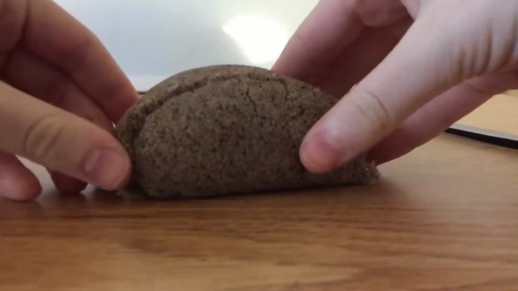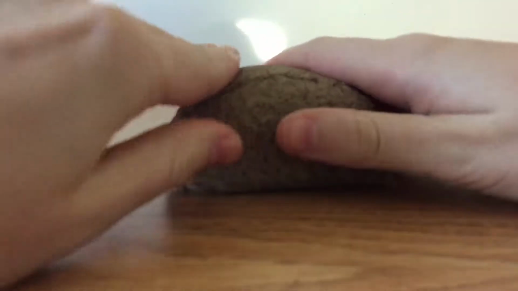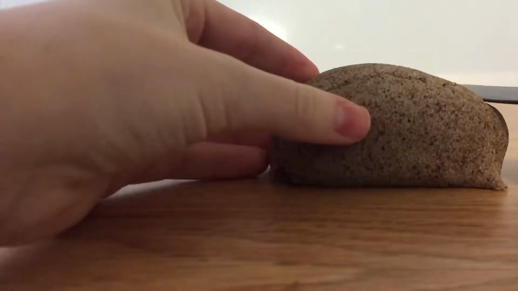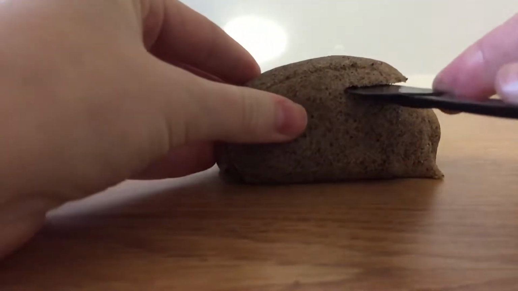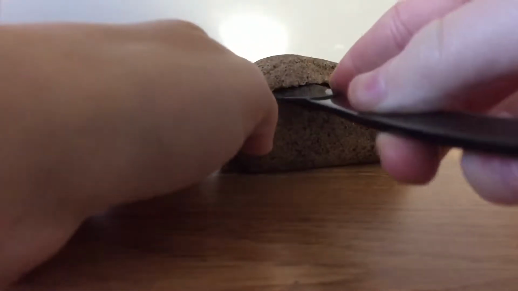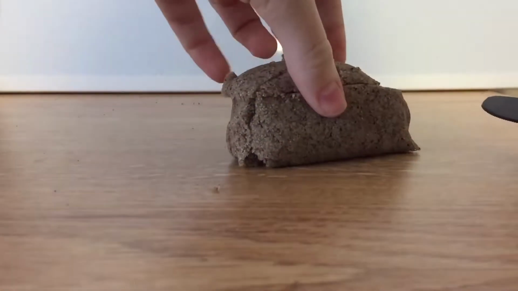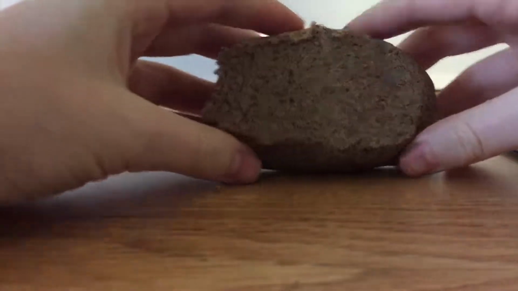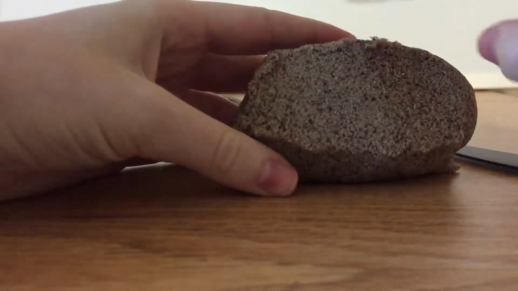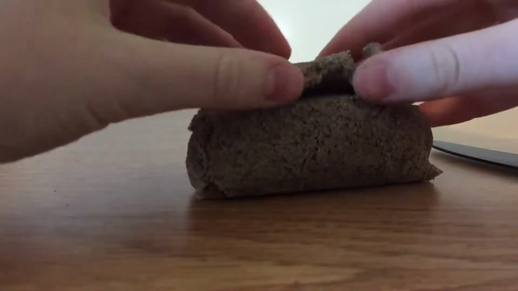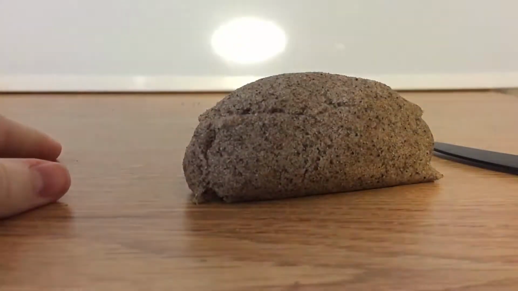And finally, when we cut it horizontally, we also get an ellipse. Therefore, for an ellipsoid, all traces are ellipses.